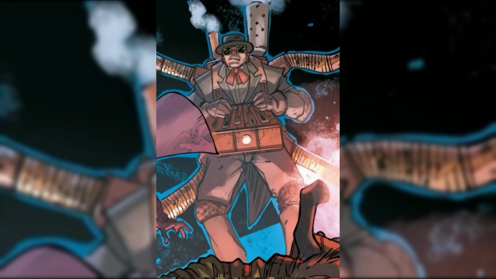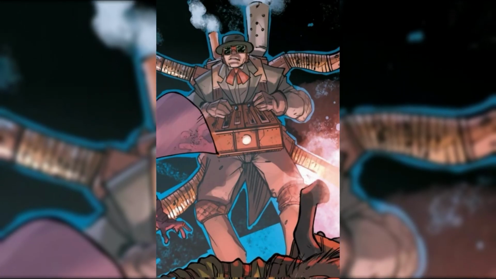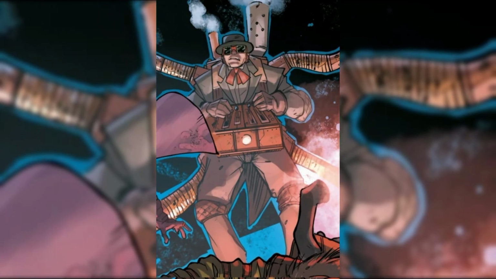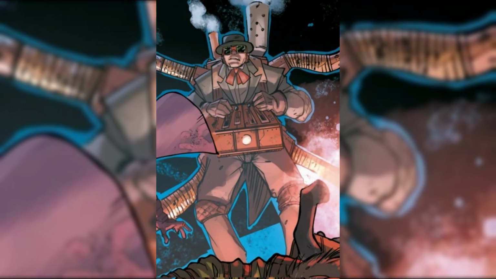Doc Glock. Spider-Verse Volume 1. Steampunk enjoyers, this is the Doc Ock for you. General concept is actually very neat, but it's maybe not executed to its full potential. Also, he's just literally Walter White.